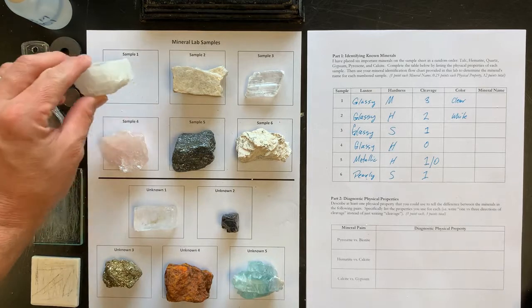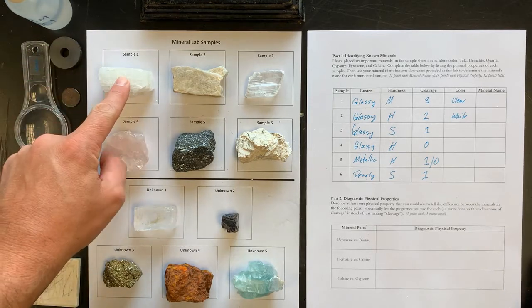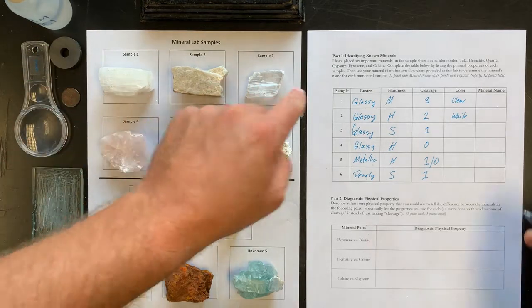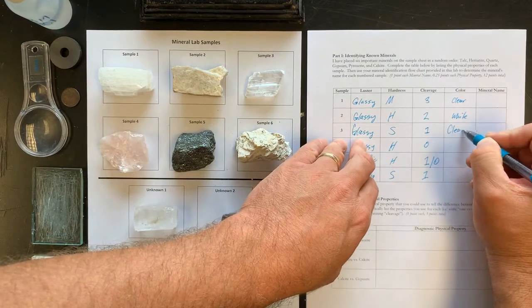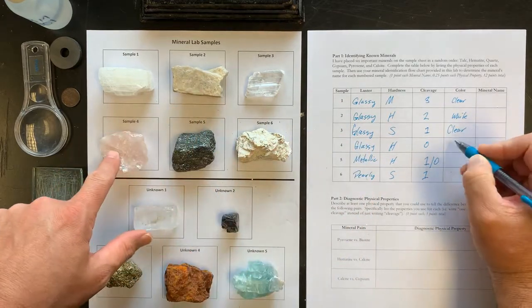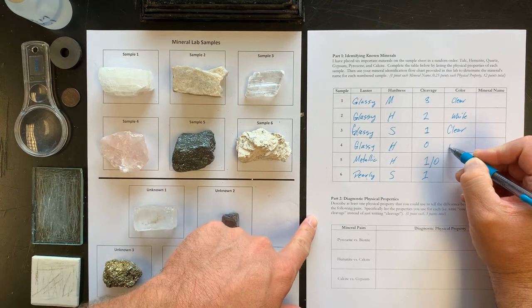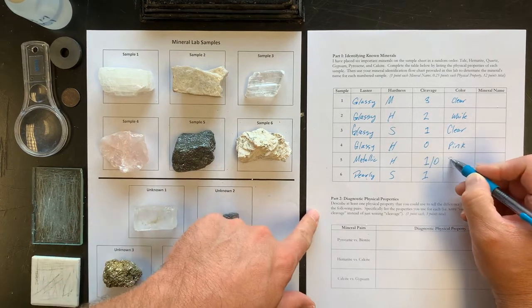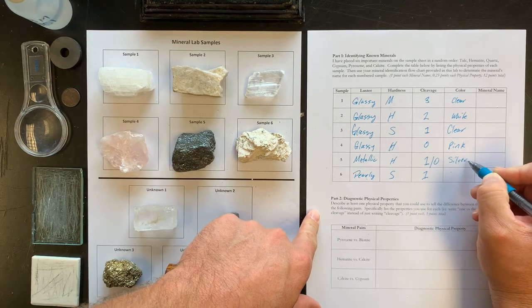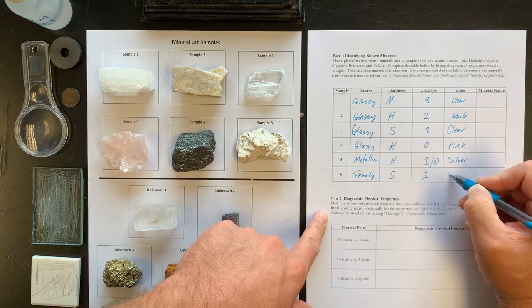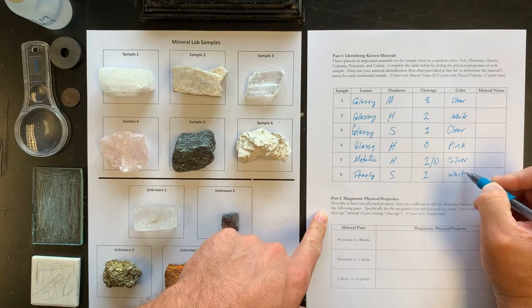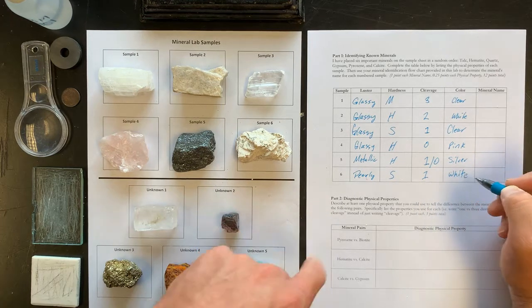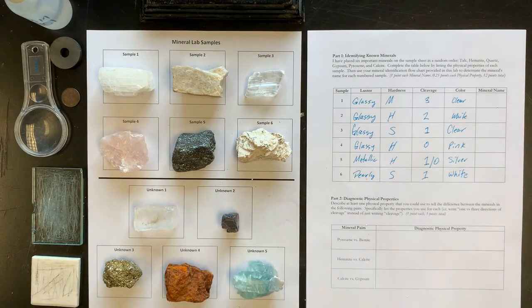So we'll just go through and write these in real quick. We would consider sample number 1 and sample number 3 clear, so we're going to write that in for those. Sample number 2 is white. Sample number 4 we're going to call pink. Sample 5 is silver. Sample 6, white. And so forth. So you're going to go through and identify the color for your minerals as well.